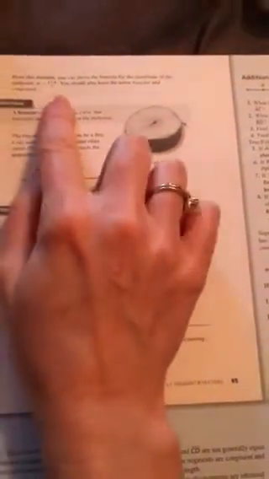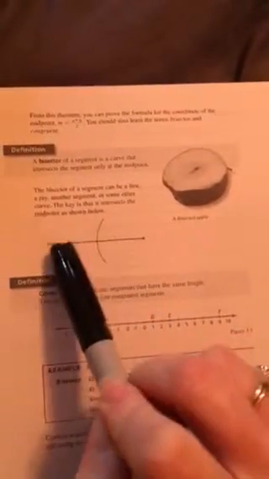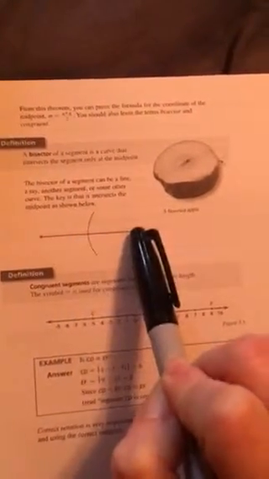All right. On this page, they say from the theorem you can prove the formula for the coordinate of the midpoint: M equals A plus B divided by 2. You should also learn the terms bisector and congruent. So a bisector, what does bi mean? Bi means two. So a bisector is a curve. It can also be a line. It can be a ray that goes directly through that midpoint, and it divides a line into exactly two equal sections.